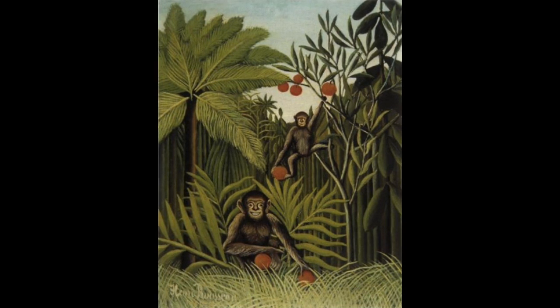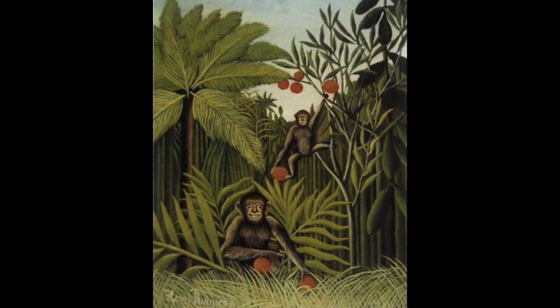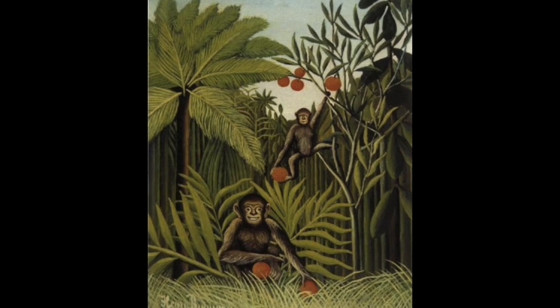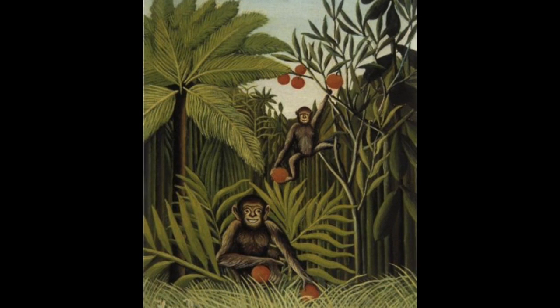Let's use Henri Rousseau's great example of animals and their environments to create our own drawings using Leo the lion. Think of where you would like to put him. Where does he live?